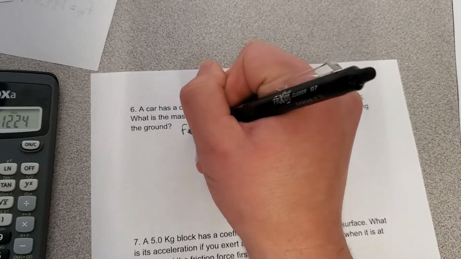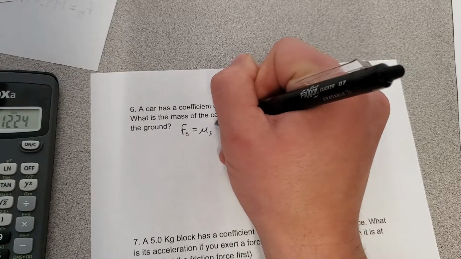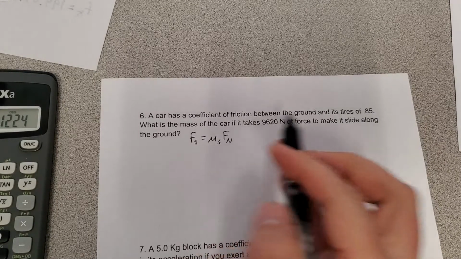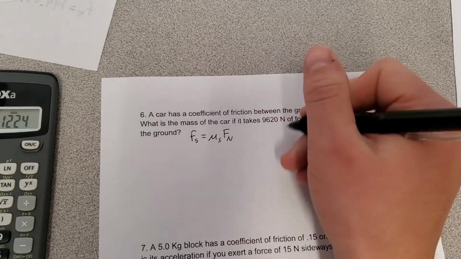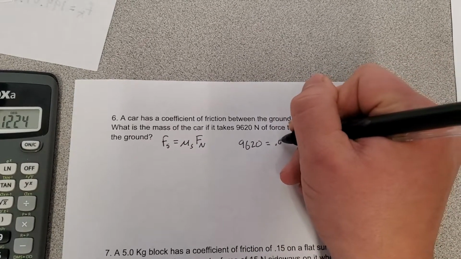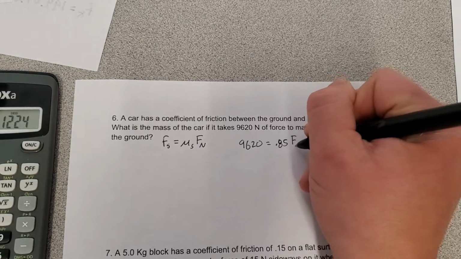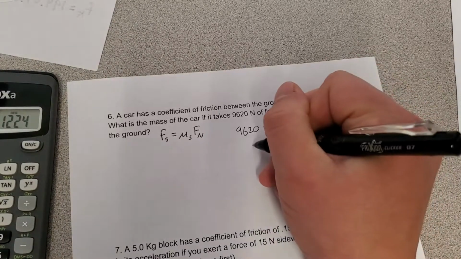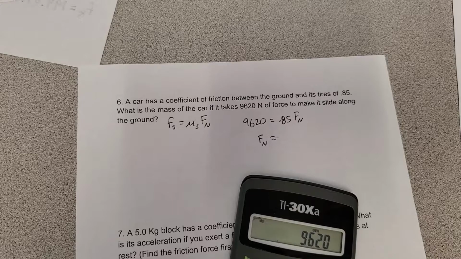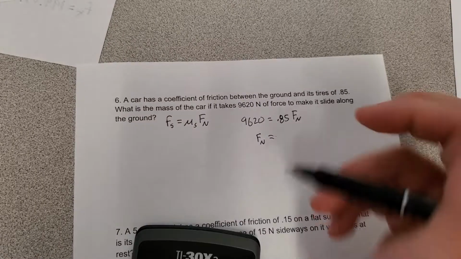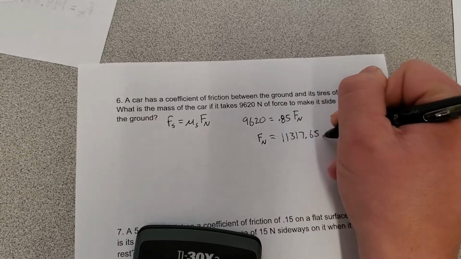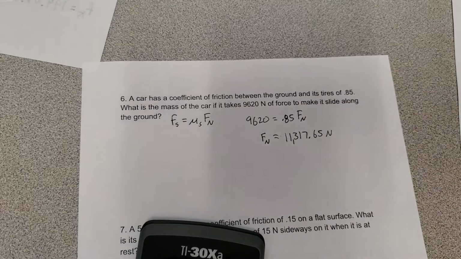Let's write this equation out. Fs is equal to mu s Fn. Let's solve for the normal force of this car. We say that 9,620 is equal to 0.85 times n. Our normal force is equal to 9620 divided by 0.85, 11317.65 newtons. So 11,317 newtons.